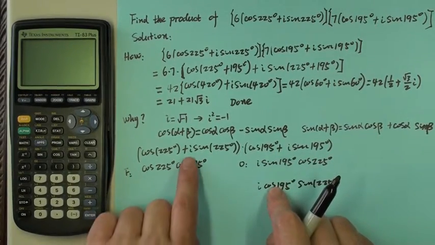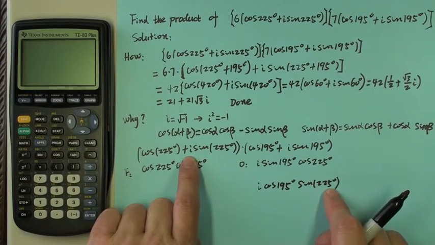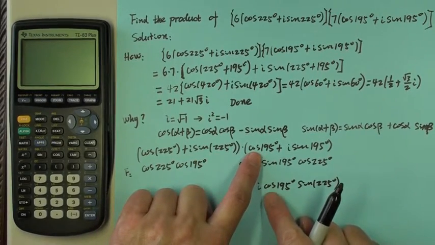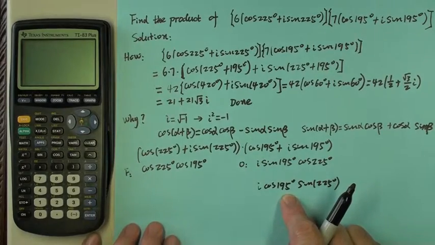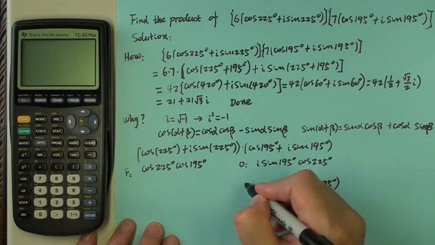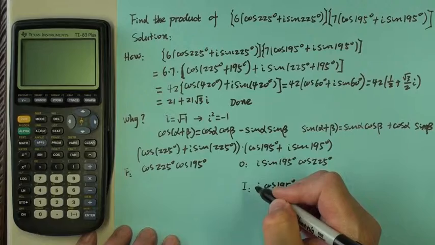So I wrote i sine 225 times cosine 195. So that's the inner product, the I in FOIL.